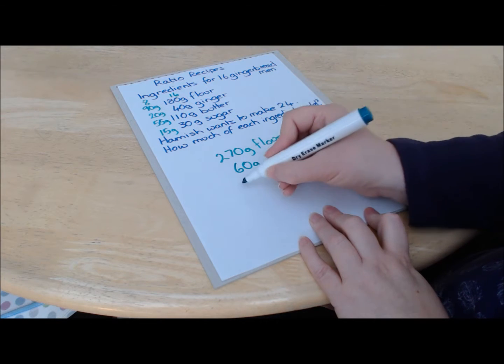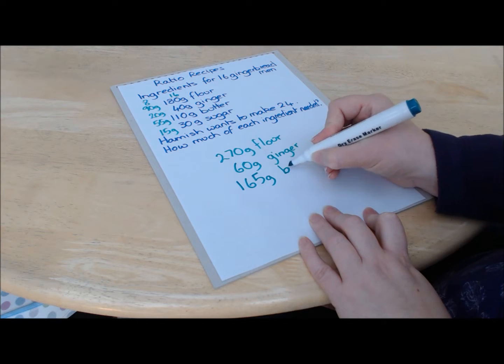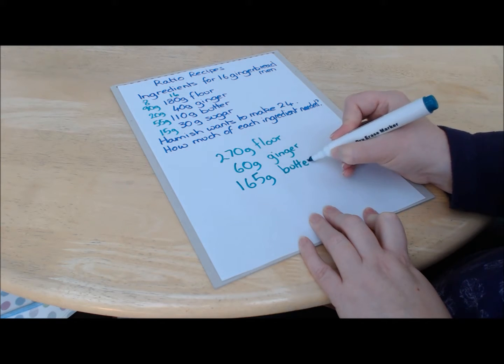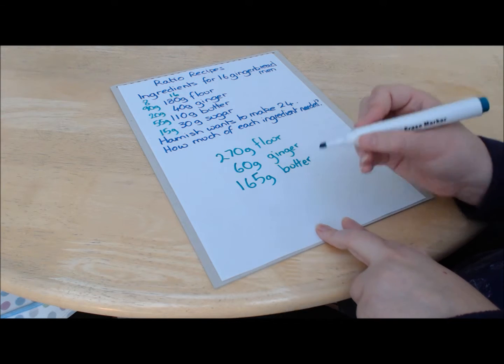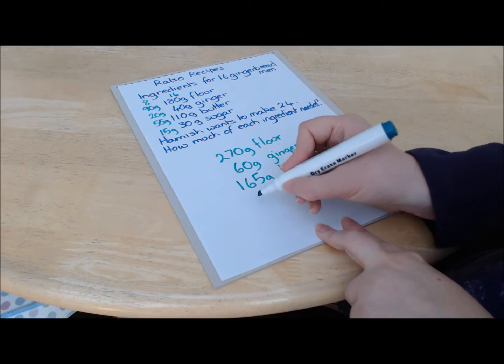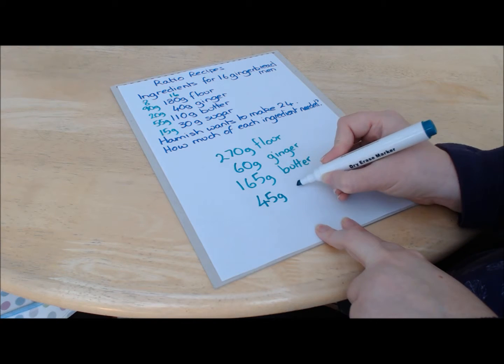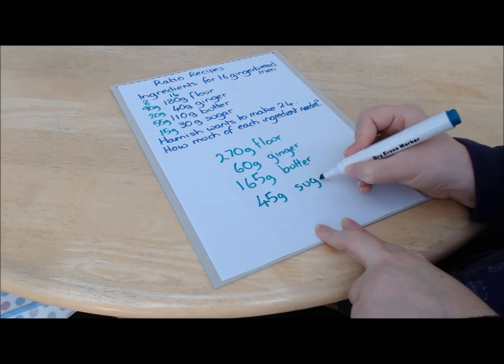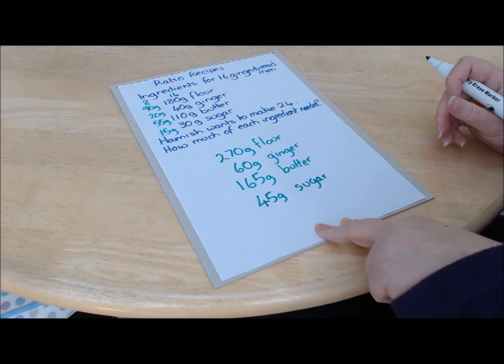And we are going to need 165 grams of butter. That's 3 55s, or 55 plus 110, whichever way you wanted to do it. And finally, we're going to need 45 grams of the sugar, 3 15s, or 15 plus 30, whichever strategy.